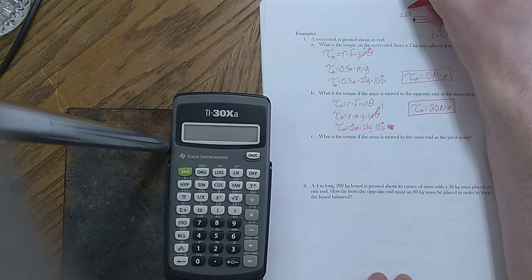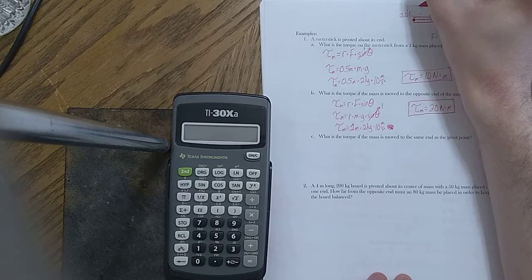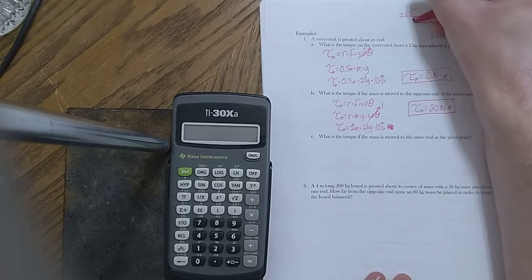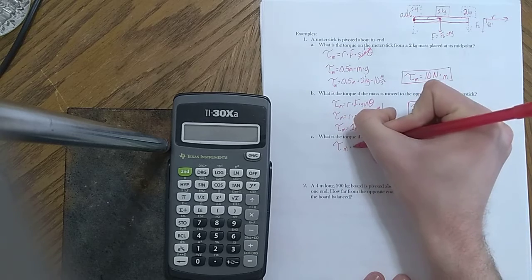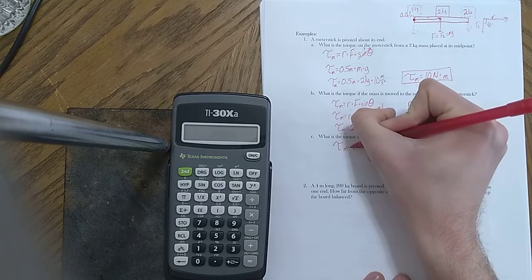C says, what is the torque if the mass is moved to the same end as the pivot point? Putting it up here. We still have the same formula, but wait a second.